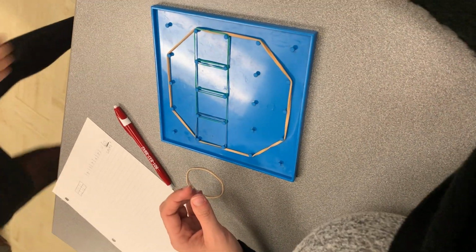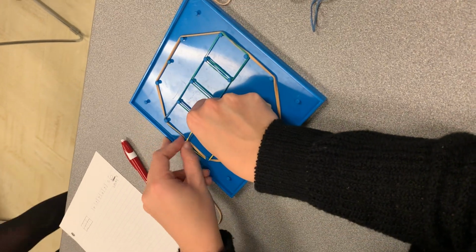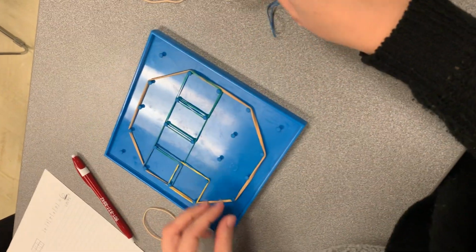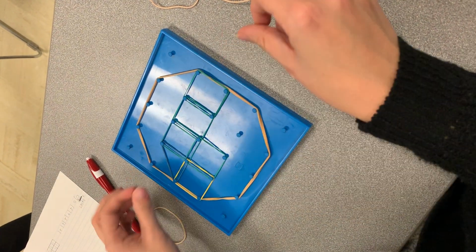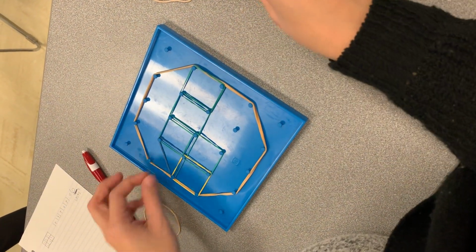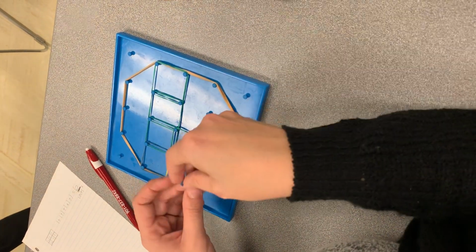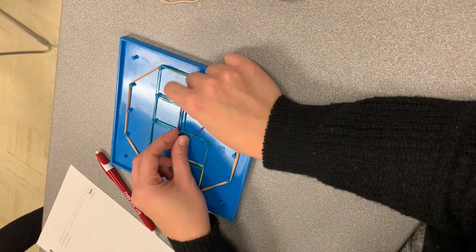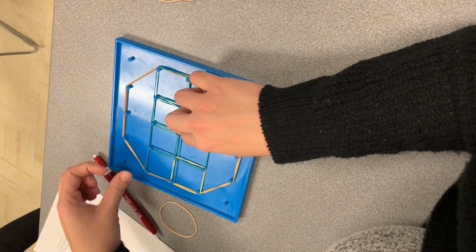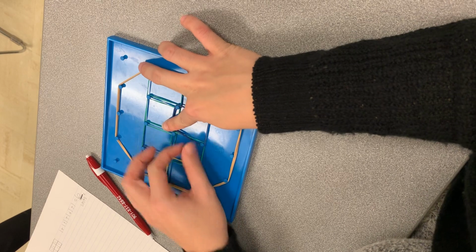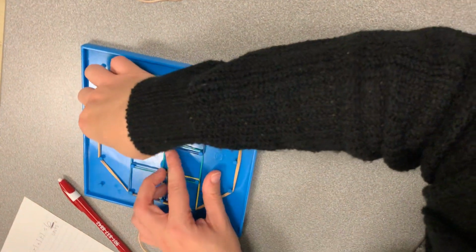Uh-oh. So this is going to be another 4. Oops. This one keeps falling. I think there's too many rubber bands on one thing.